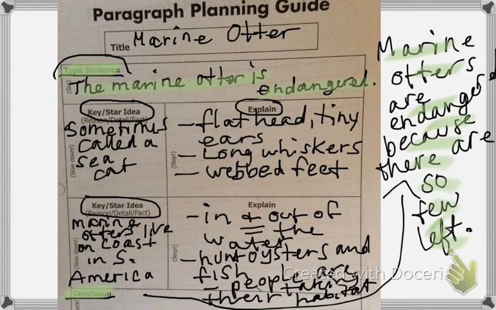And then you're going to check to make sure that you have your yellow star idea. Here it is right here, sometimes called a sea cat because they look like a sea cat. And here's your second star idea. Marine otters live on the coast in South America.